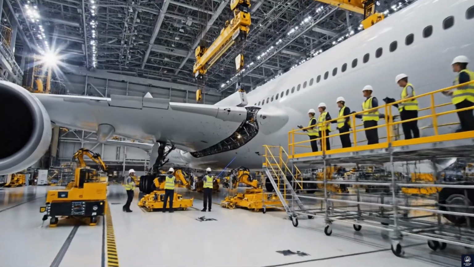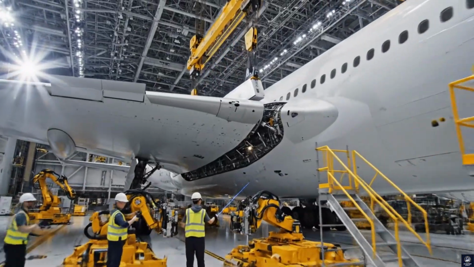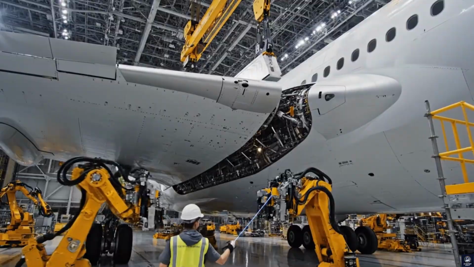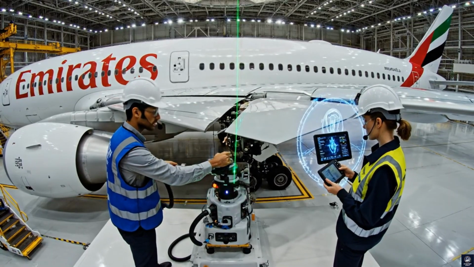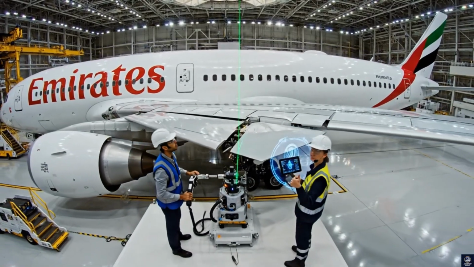Alignment confirmed. Proceeding with the stabilization sequence now. Roger that. All clear on this side. Applying final torque now. Reading steady. Alignment confirmed.